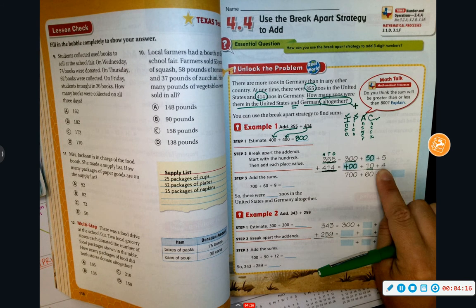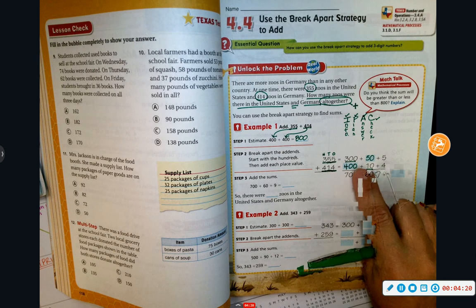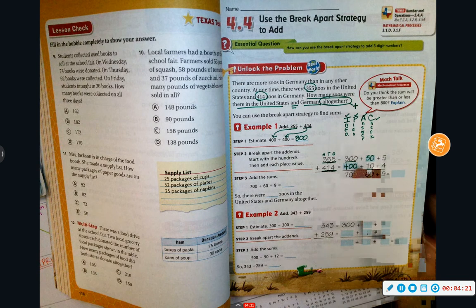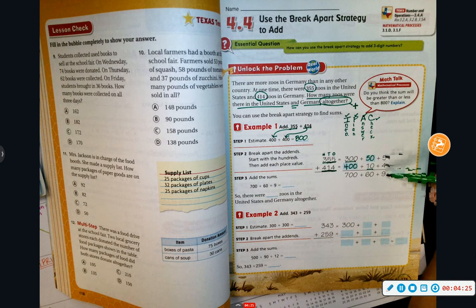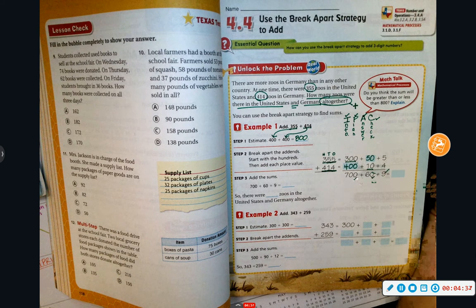Now the last step for the break apart strategy, after you've expanded it like this, you're just going to add each place value. So we would add 5 plus 4 and we get 9, 50 plus 10 and we get 60, and 300 plus 400 and we get 700.